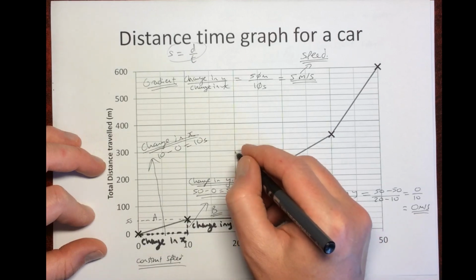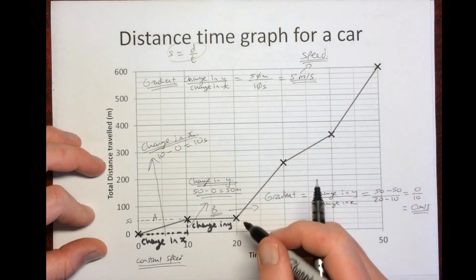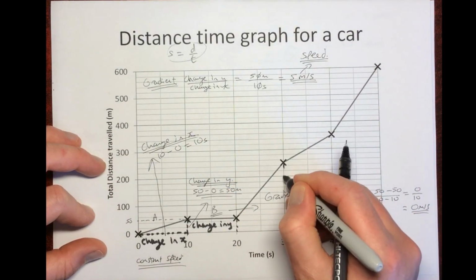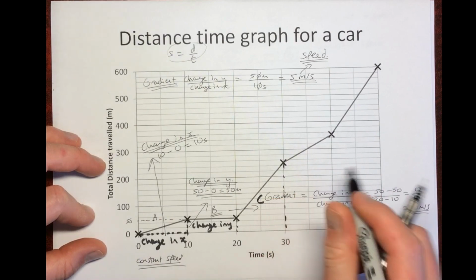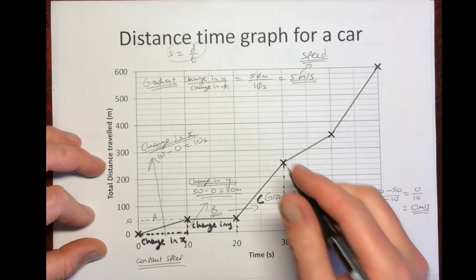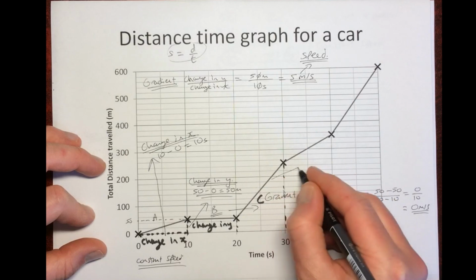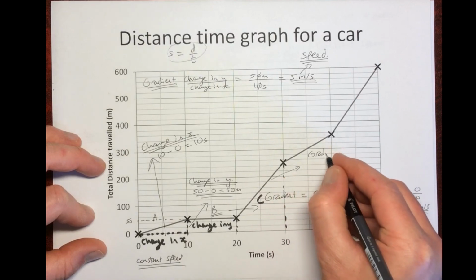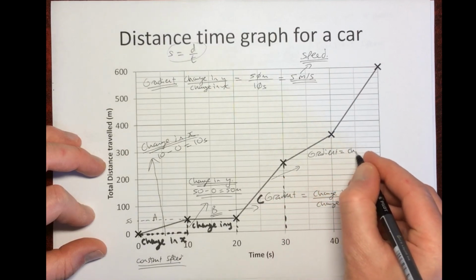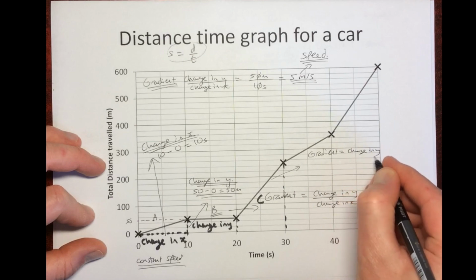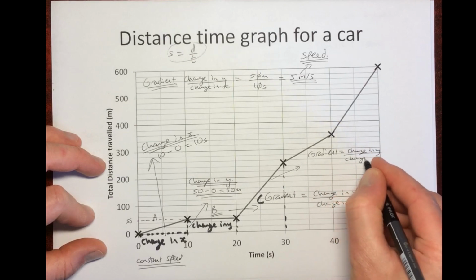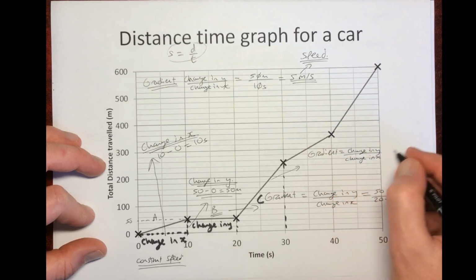If you want to look at section C, it would be this section here. To work out the gradient, the gradient is equal to the change in y over change in x.